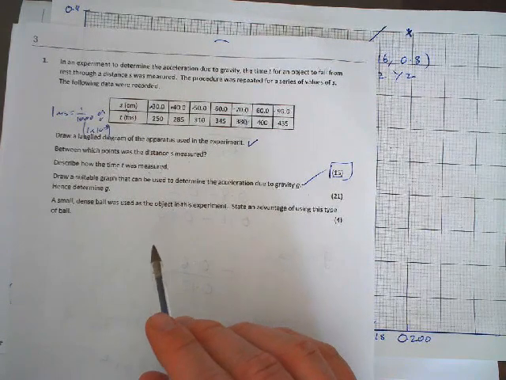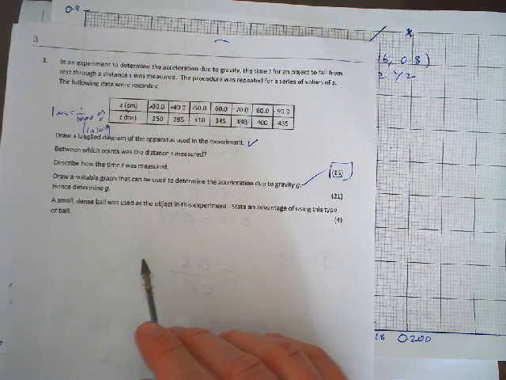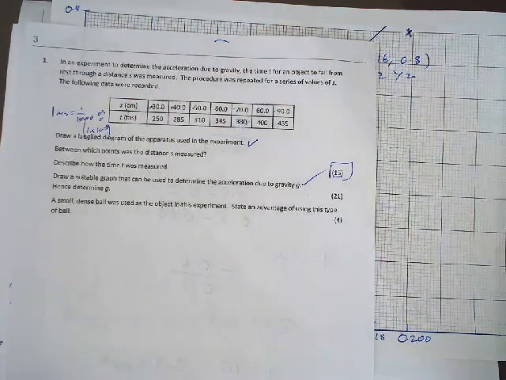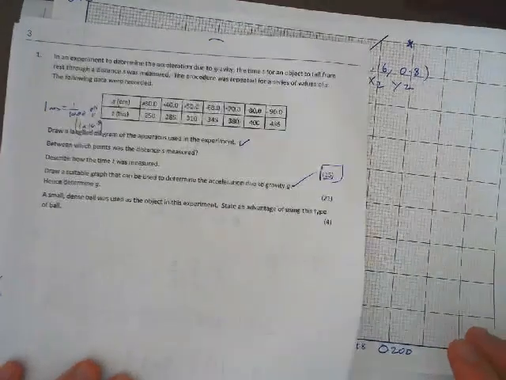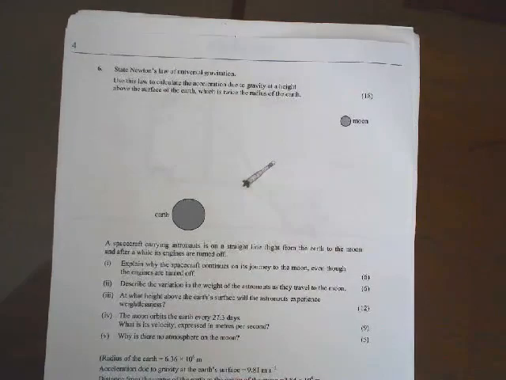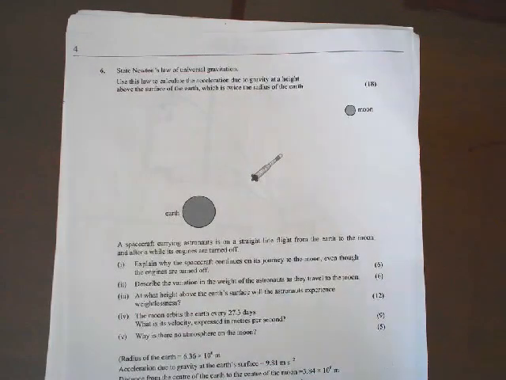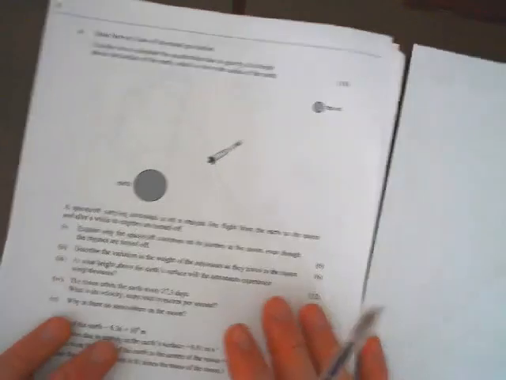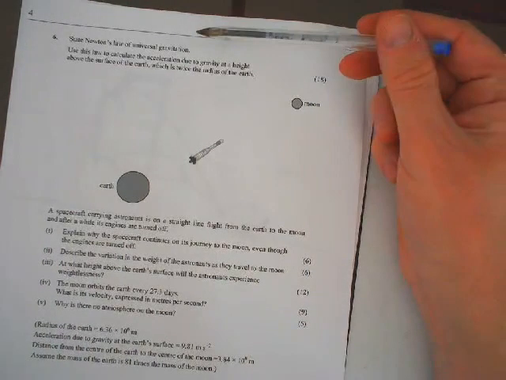Finally, a small dense ball was used as the object in this experiment. State an advantage of using this type of ball. Well, it's small, it's dense, there'll be minimal air resistance just down to the shape of it, because it's a ball. So you'll minimize air resistance by using that. Okay, so that was the first question, which was experiment based.